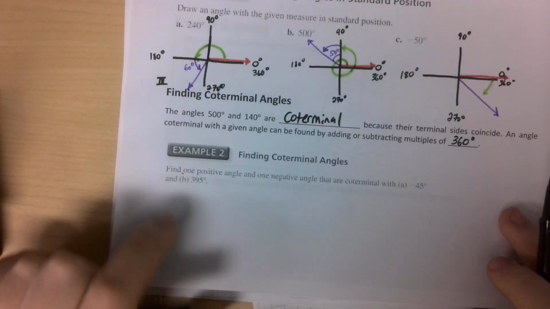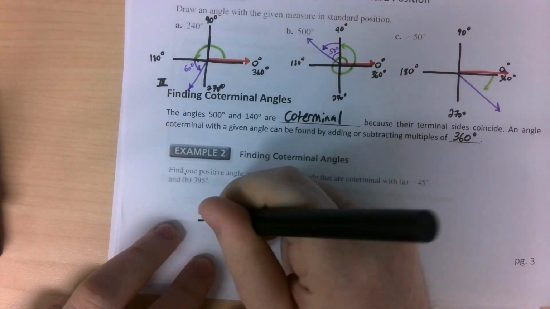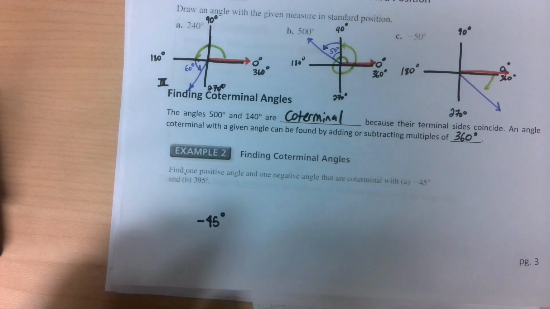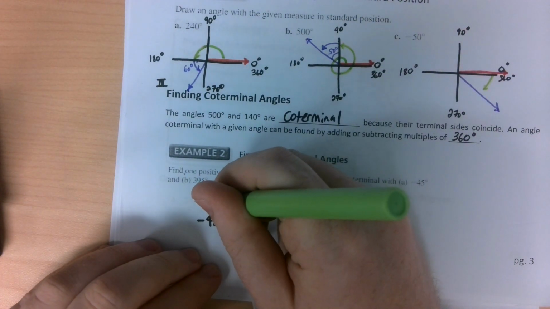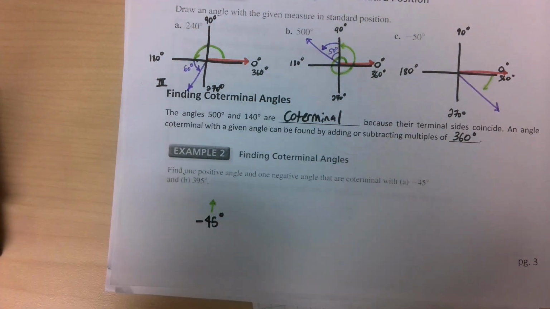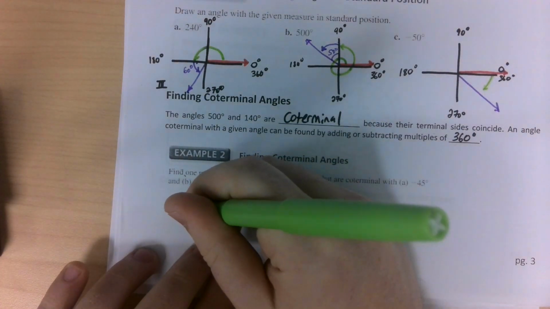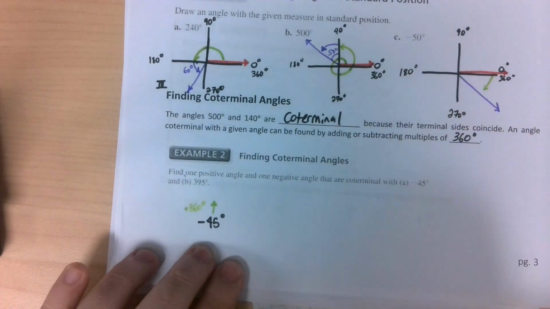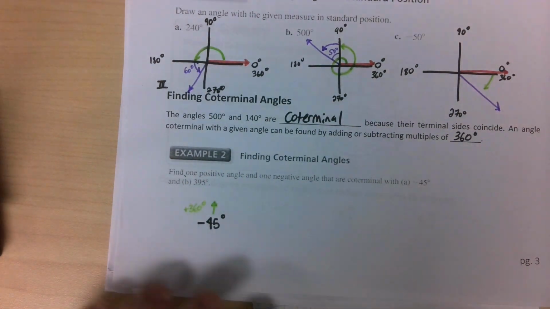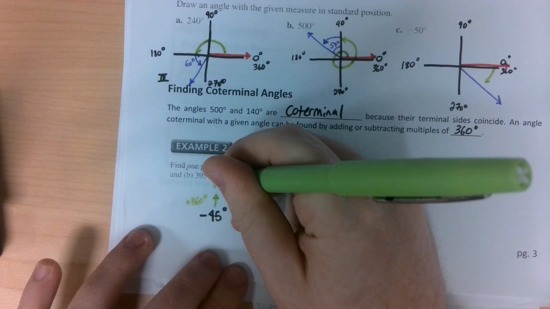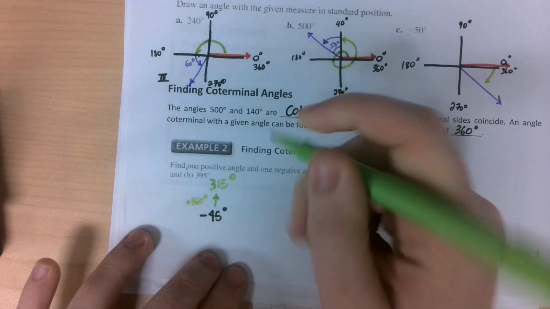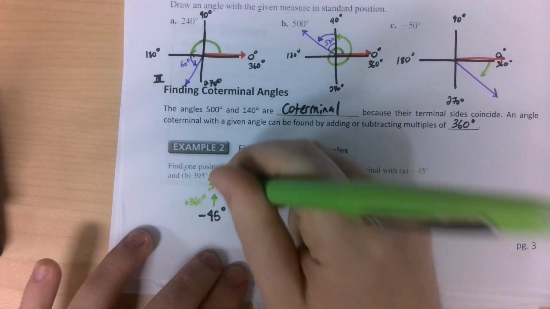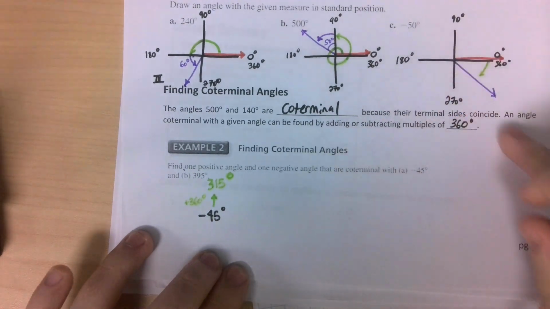Let's see an example here. Let's say we're starting with a negative 45-degree angle. And I wanted to find one positive angle that's coterminal to it and one negative angle that's coterminal to it. Well, to make a positive angle here, wouldn't I just have to add 360 degrees? What's negative 45 plus 360? That's going to be 315. So we would say that these two angles are coterminal, or that they end up with the same terminal spot.